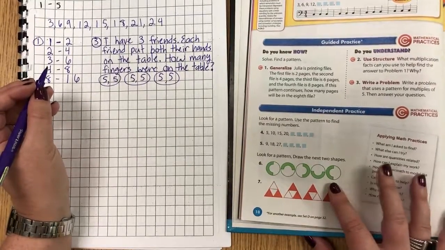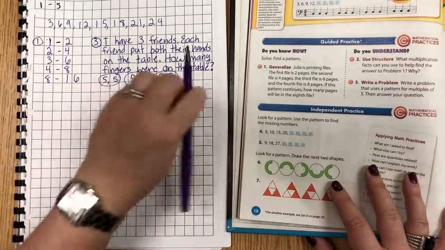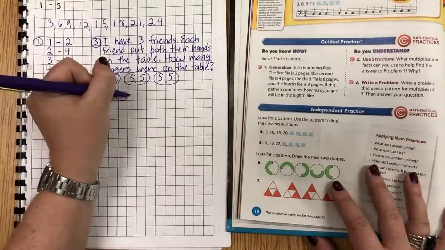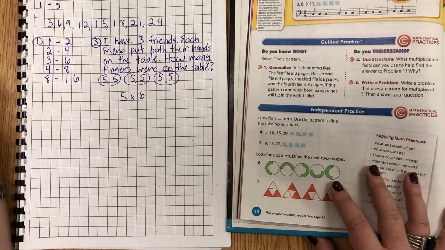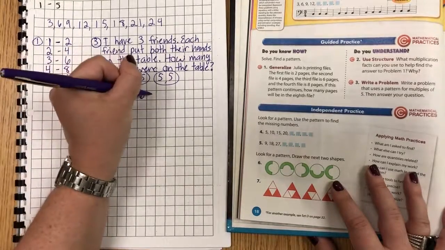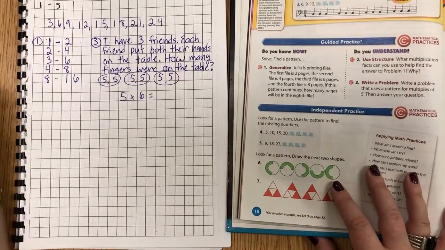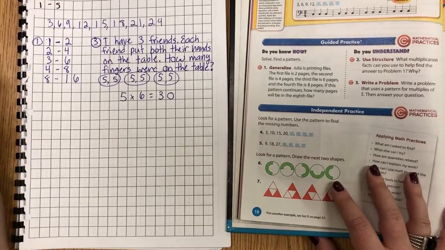5 times 6. 5 on each hand. And there were 6 hands on that table in all. And I was asking how many fingers. If there's 5 fingers on each hand, and there are 6 hands, we got 30 fingers. Tricky one, huh?